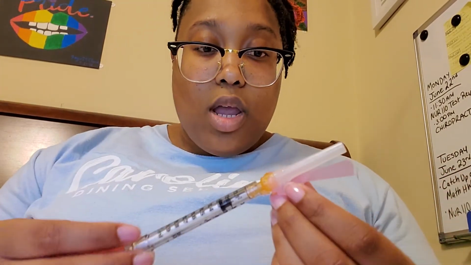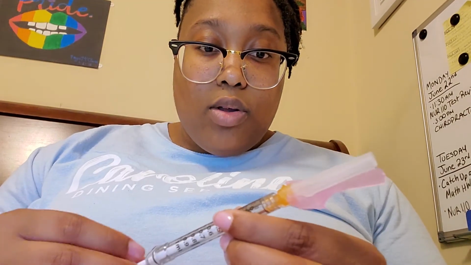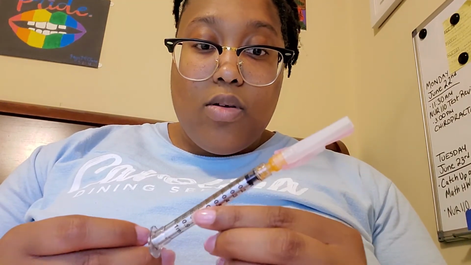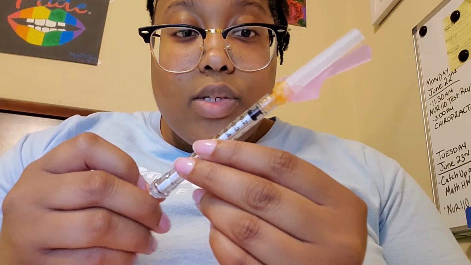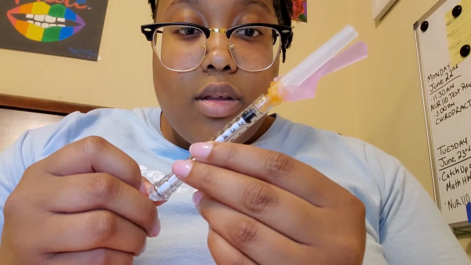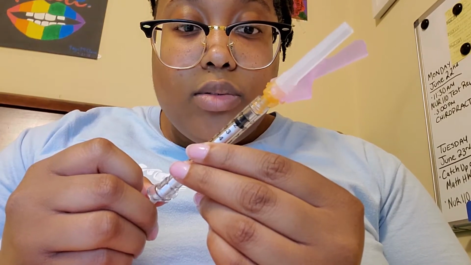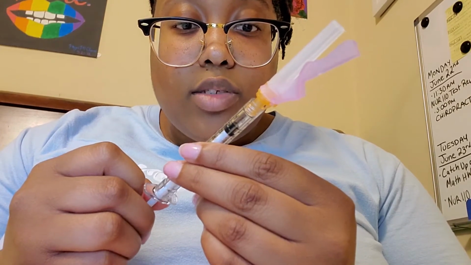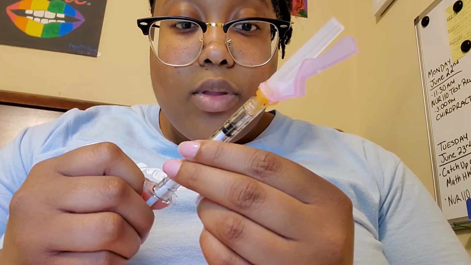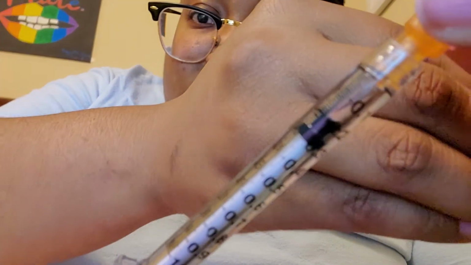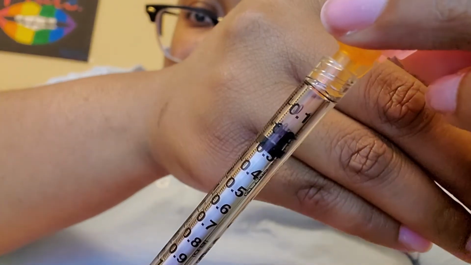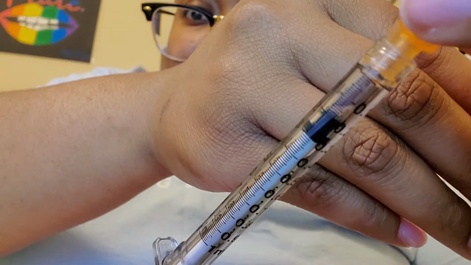Here's my needle, and first we're going to aspirate. We pull the plunger down to 0.2 because that's the dosage we have to give. You can see that there: that's 0.1 above, and I'm at 0.2.